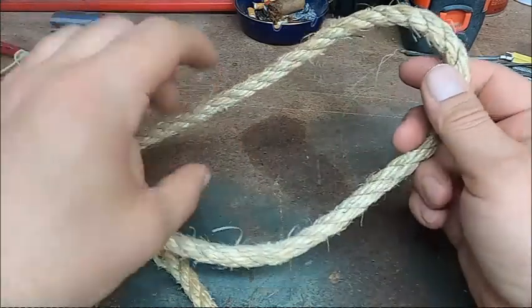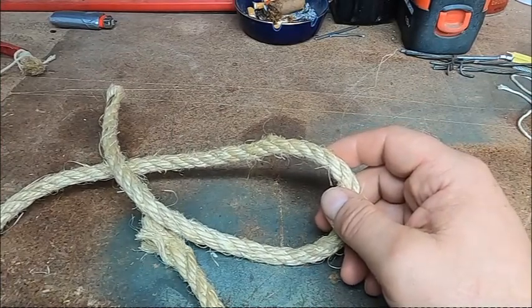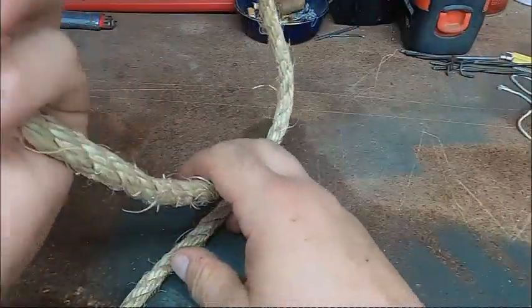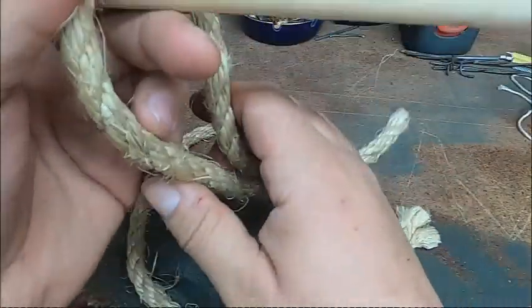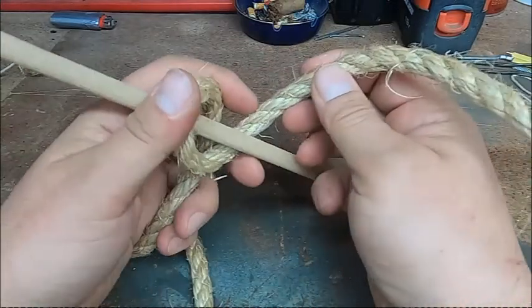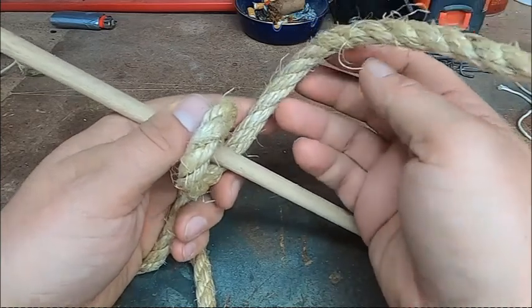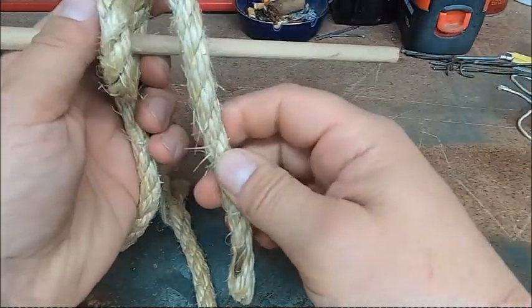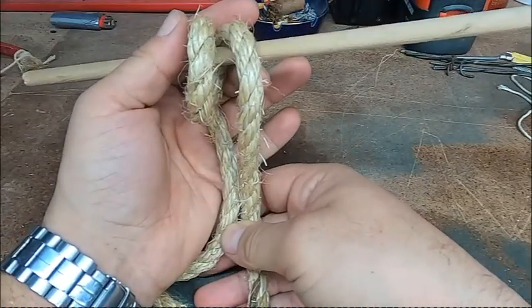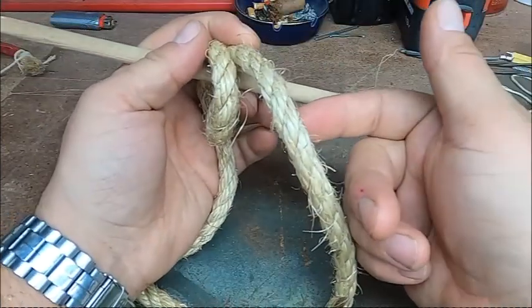So when a piece of rope runs over something like this dowel, then what we have is a turn. And then when that rope comes around again, that working end goes around so that it's parallel to that dowel, if you can see, that is what's called a round turn. So it's like two loops around that dowel.